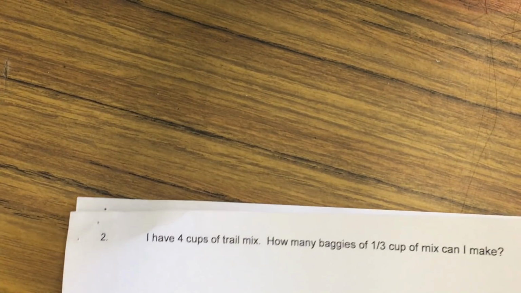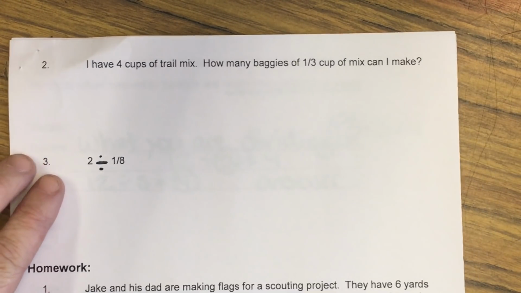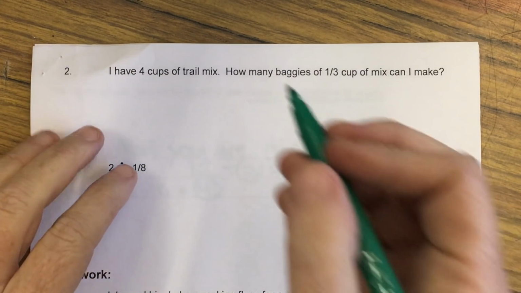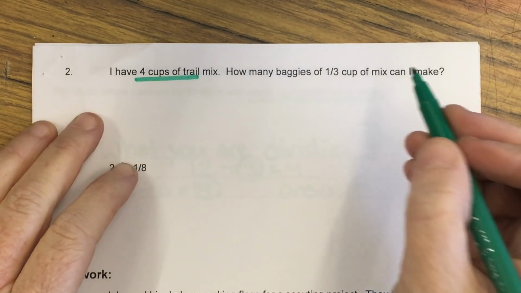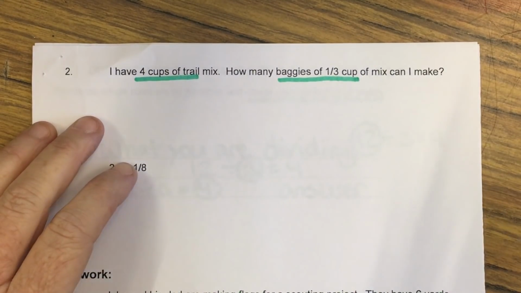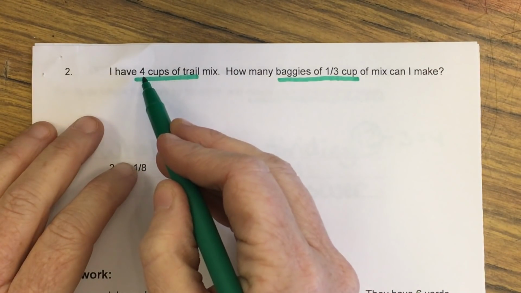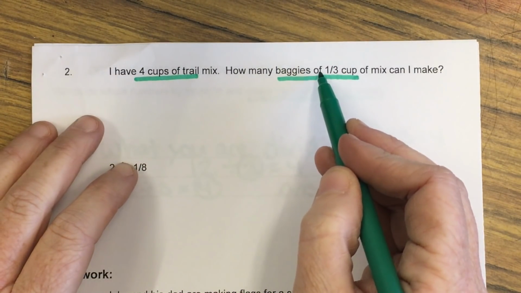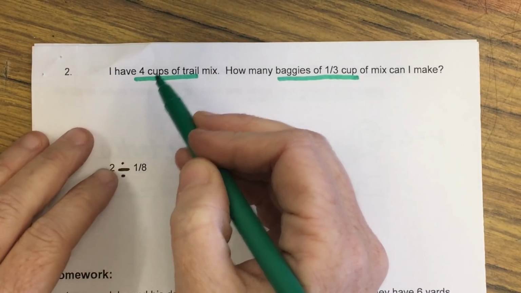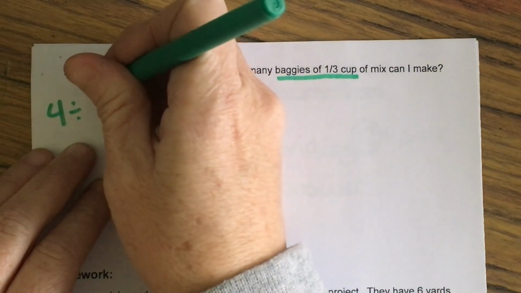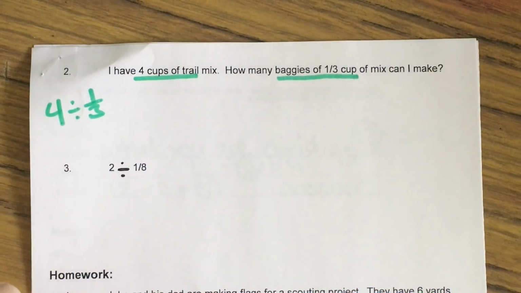Okay, this next one says, I have 4 cups of trail mix. How many baggies of 1/3 cup of mix can I make? Okay, so I have 4 cups of mix, and I'm going to make baggies that are 1/3 cup of mix inside them. So am I taking my 4 cups of trail mix and dividing it into little baggies, or am I taking my baggies and dividing it into 4 cups? Okay, so hopefully we see that I'm taking my 4 cups and dividing it into 1/3.